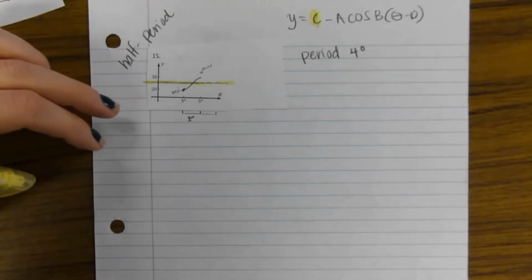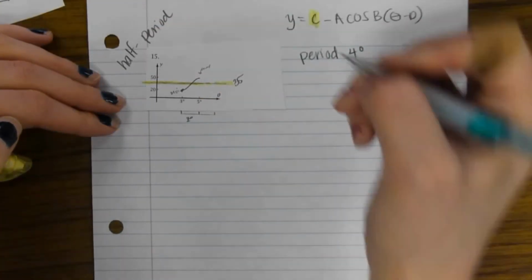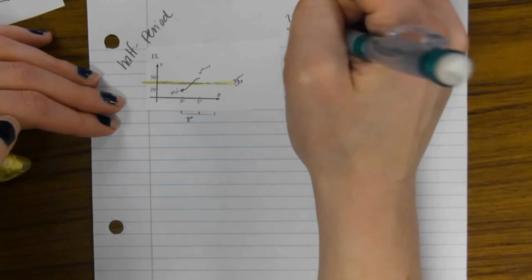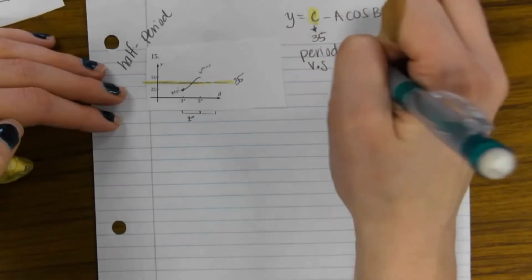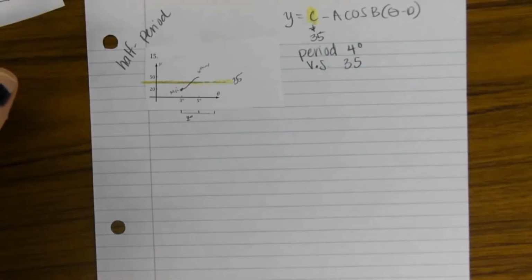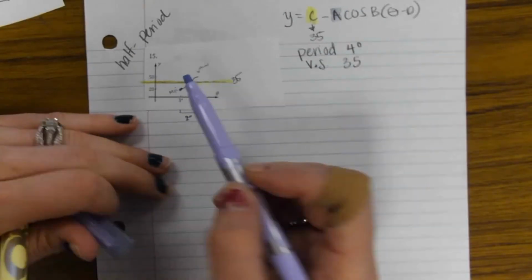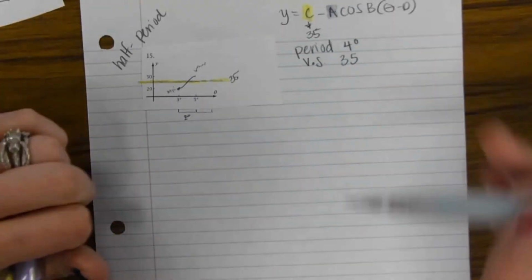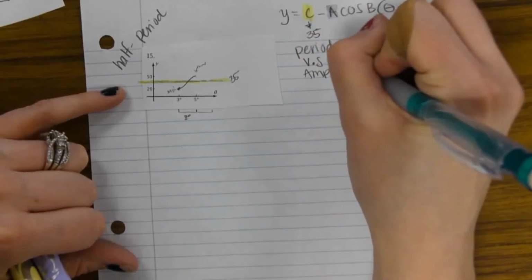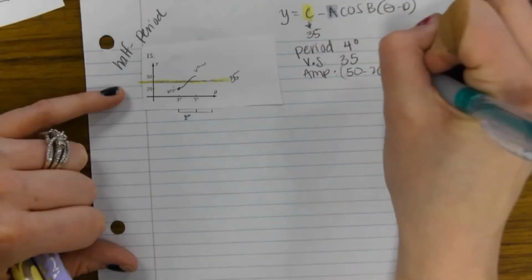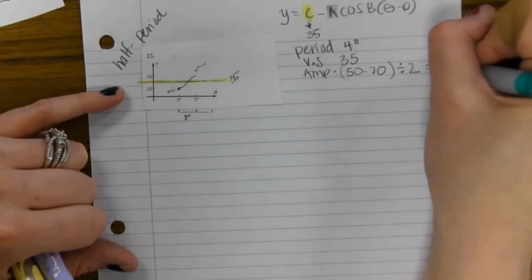I think 35 is exactly in between there. So our sinusoidal axis would be at 35. And that's called our vertical shift. Our amplitude is the distance from our sinusoidal axis to our maximum. So we can find that by doing 50 minus 20 divided by 2. And we get 15.